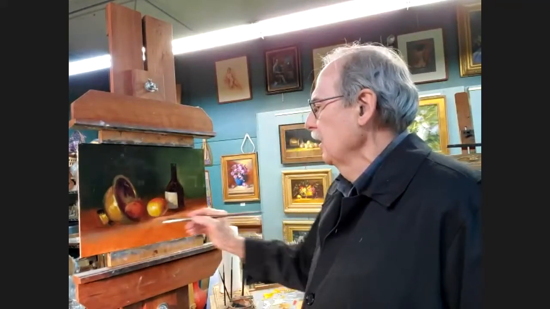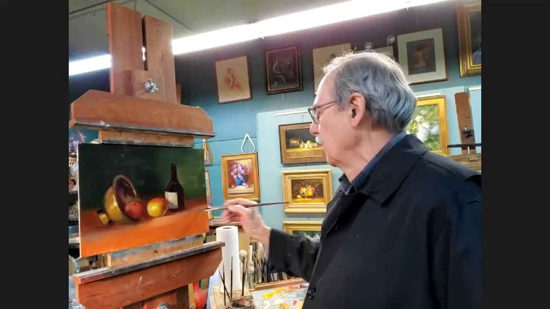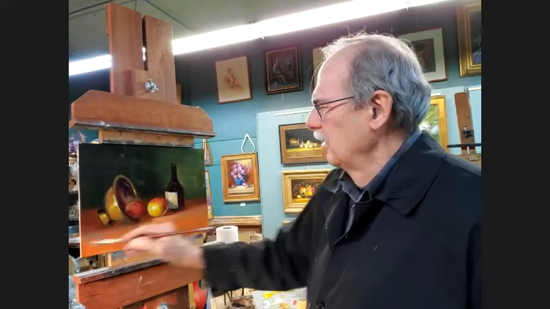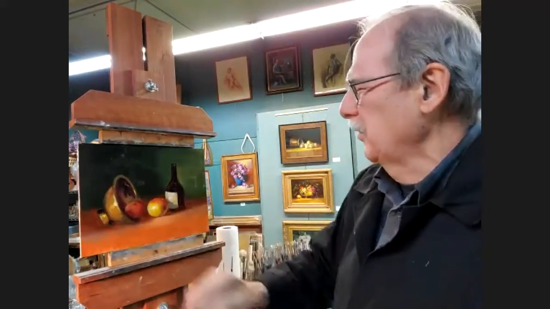So I want a gray here, like right through here. What this does, this helps to lay my table down, you know. It helps to get my atmosphere.